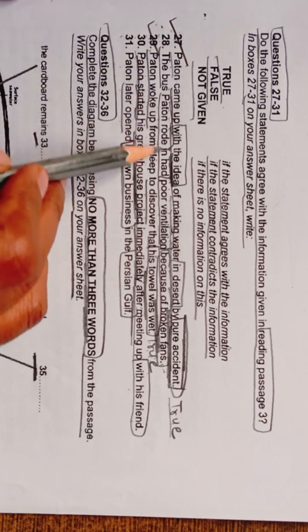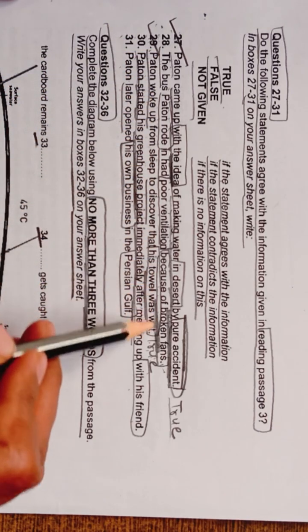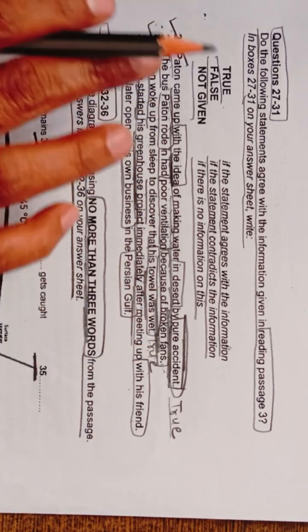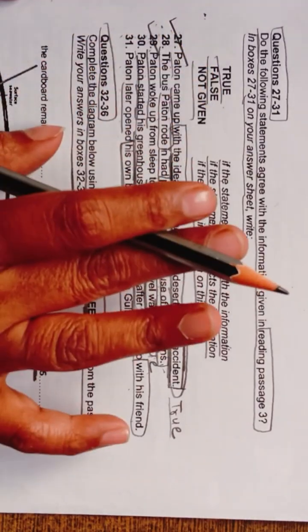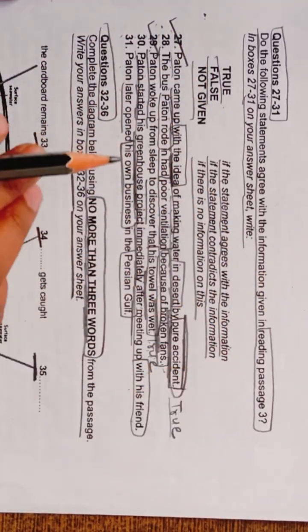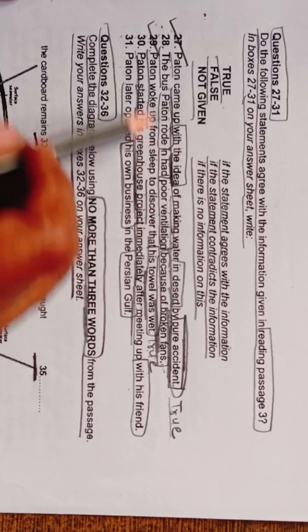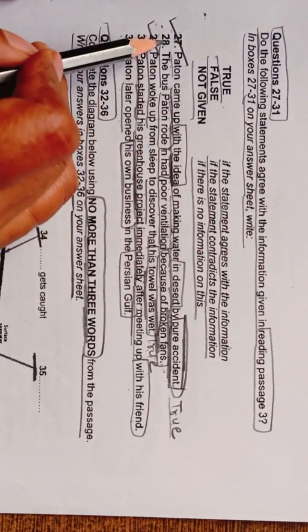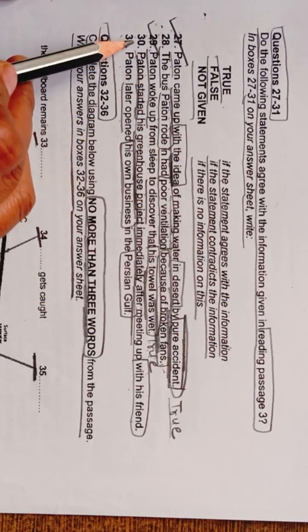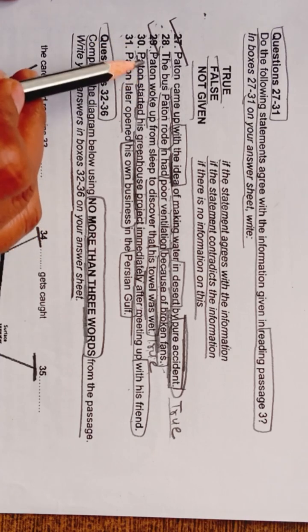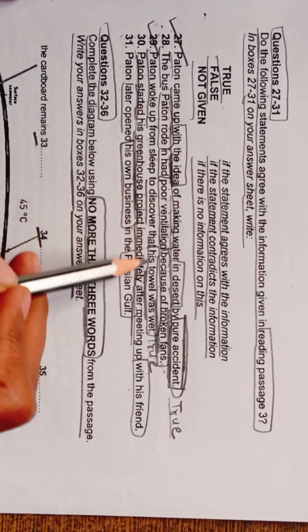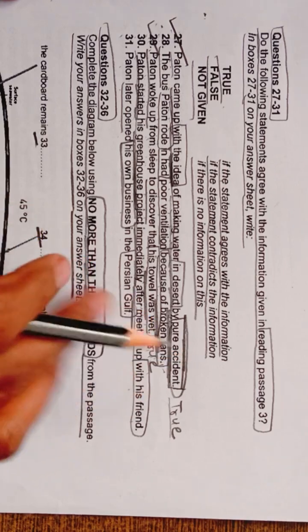The bus Patton rode in had poor ventilation because of broken fans. This type of thing we have not seen in our A paragraph, but we will move towards another paragraph to see whether we are getting our answer or not. Let's move forward with another question. Patton woke up from sleep to discover that his towel was wet.